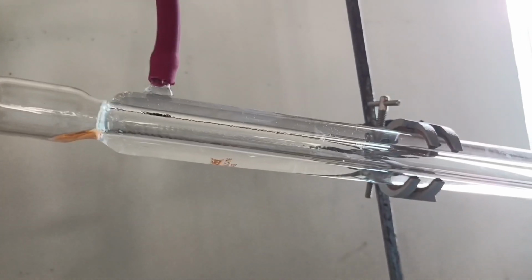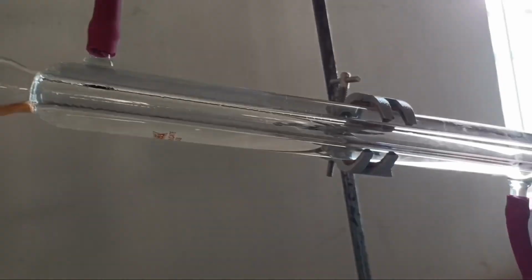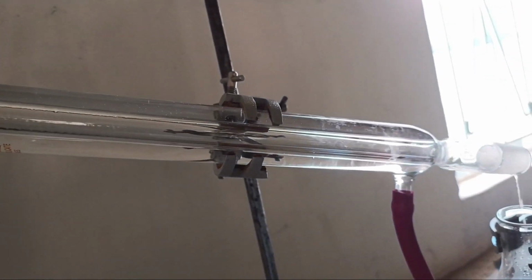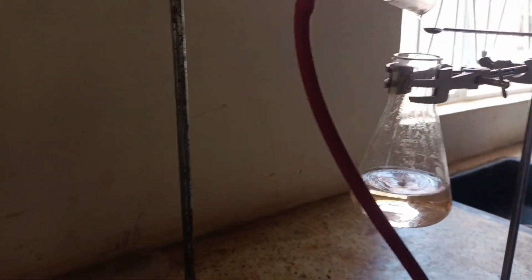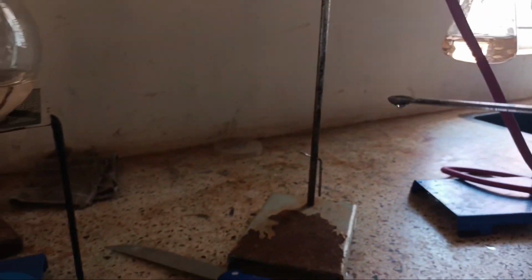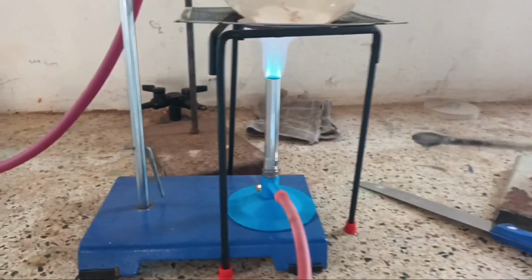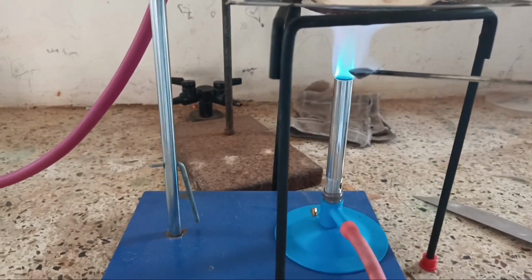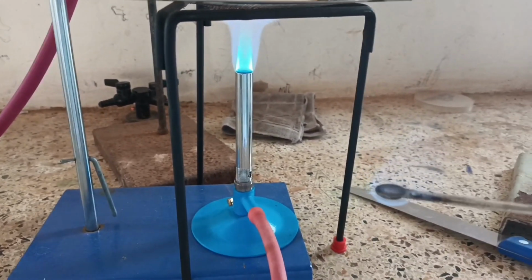Let us try to prove that the distillate is ethanol, not water, at this moment. Using a spatula, we can pick a small amount of the distillate and subject it to fire. You see, it burns. Can water burn? No.